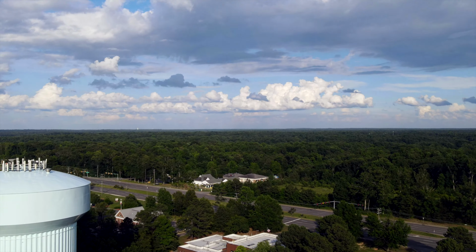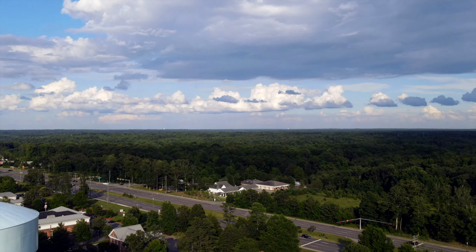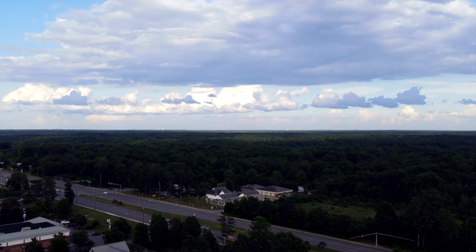Now let's take a second to look at the 8K time lapse. The first thing that you'll notice with the 8K time lapse is you can only do 6-second intervals as the lowest amount you can do.